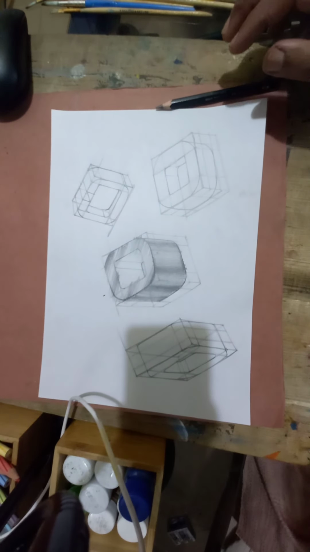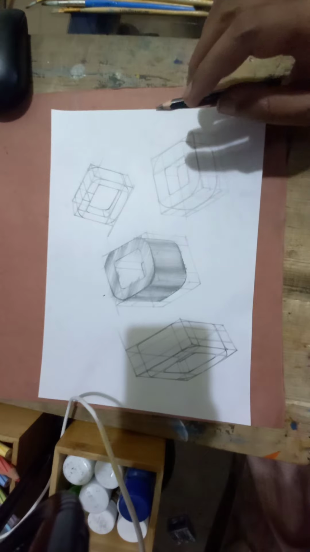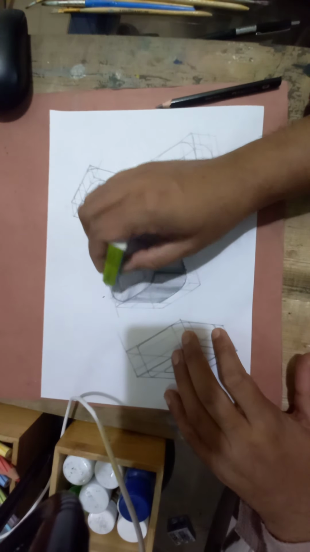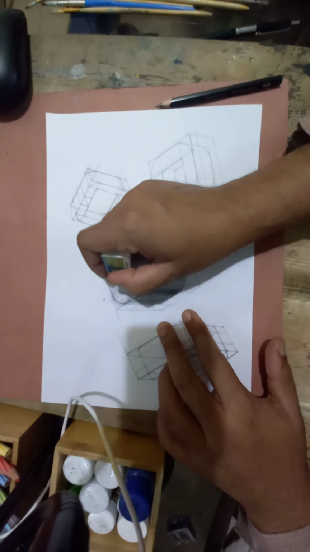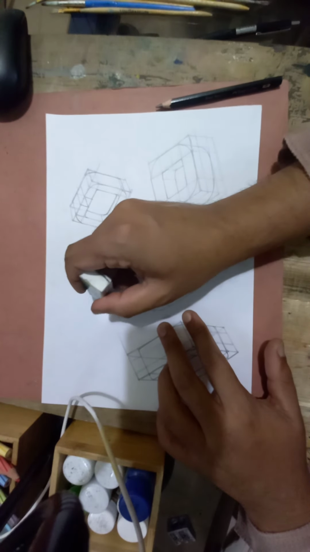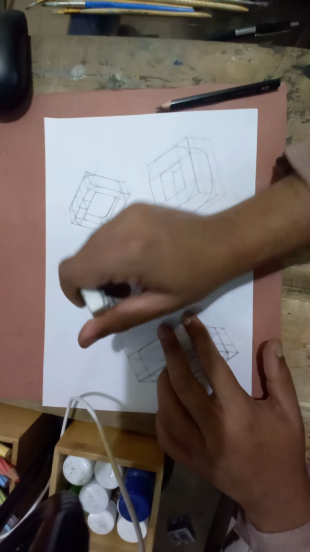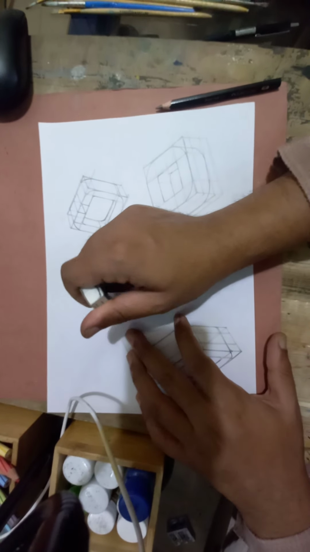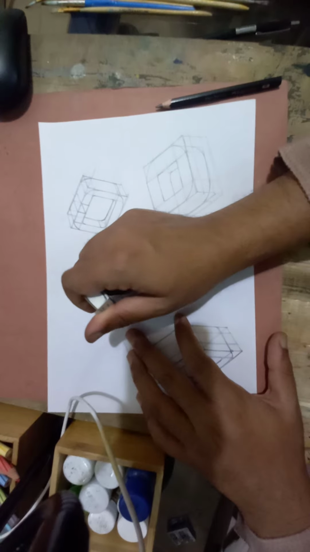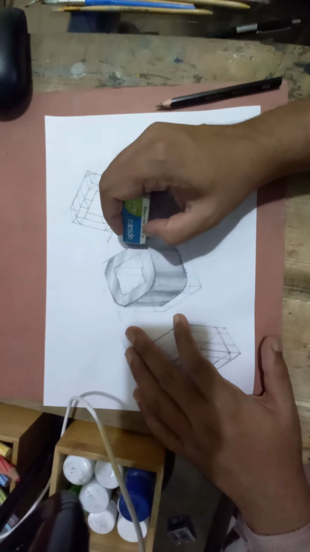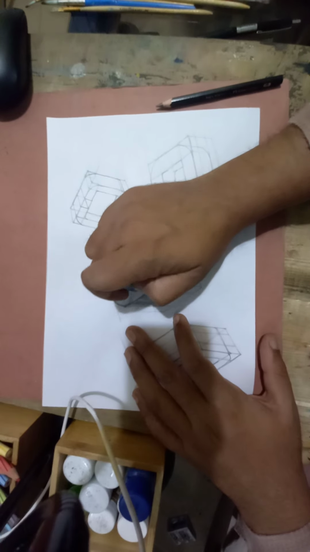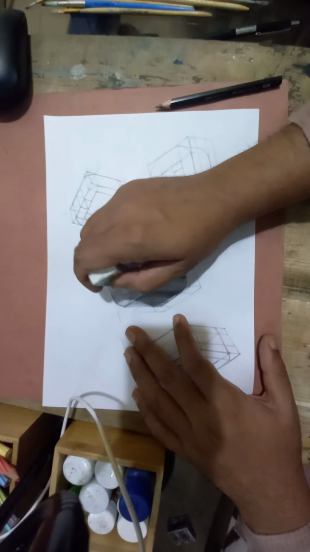We erase the inside part of it. And to give the finishing, you can erase the outside part also. But it's better to leave it like that only. To be precise, I'm doing this.